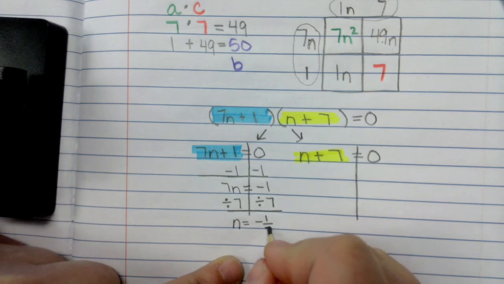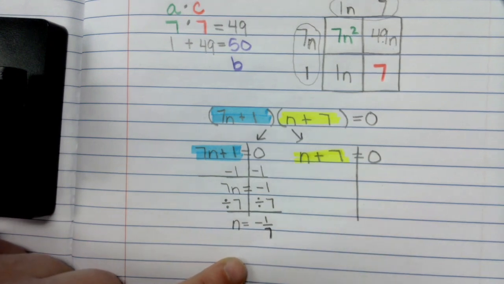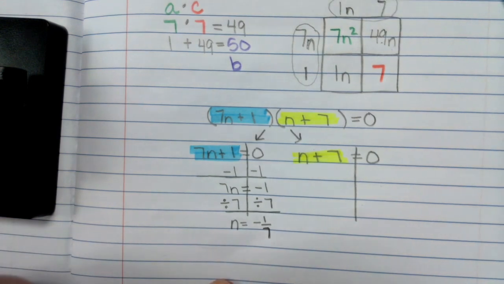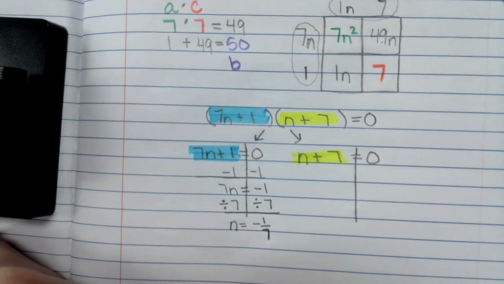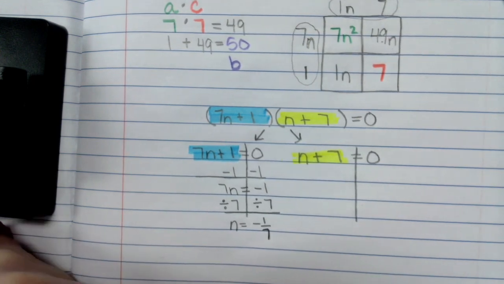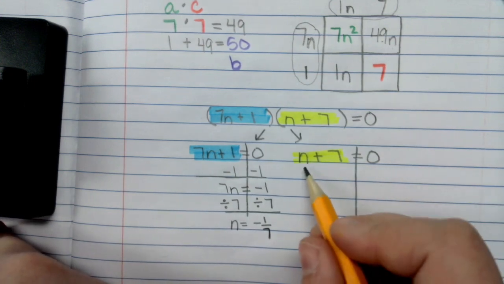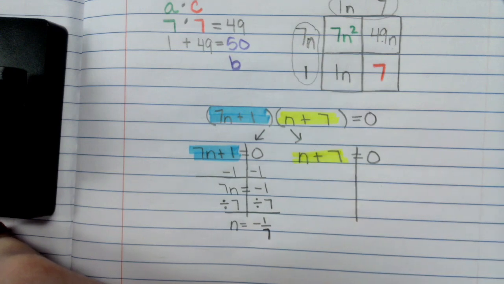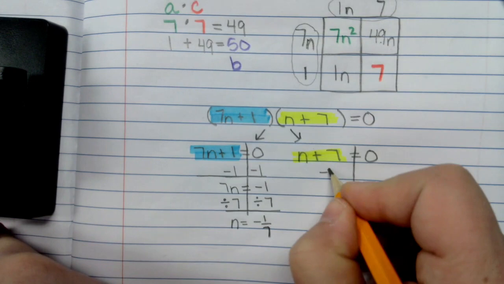What's our other answer going to be? What? How'd you know it so fast? Did you work ahead? Or did you just know it in your head? You worked ahead? Alright, we have n plus 7. And how would I get rid of that plus 7? Negative 7, minus 7. And 0 minus 7 is negative 7.